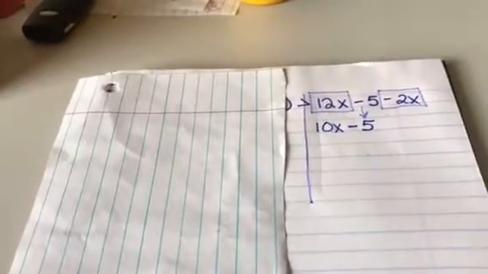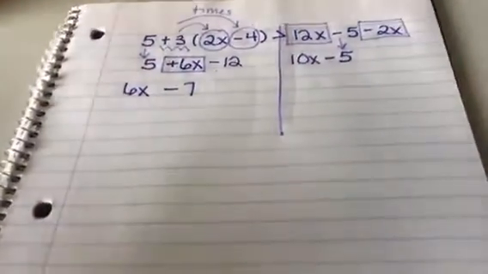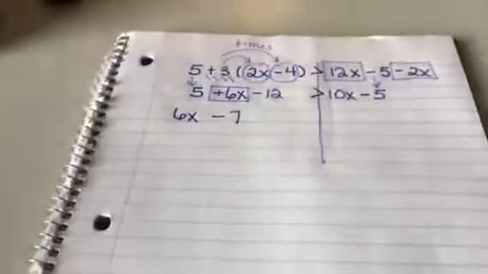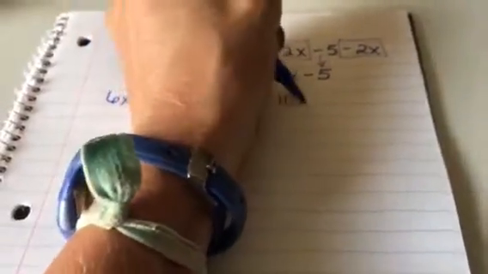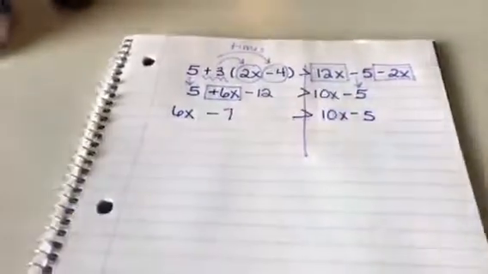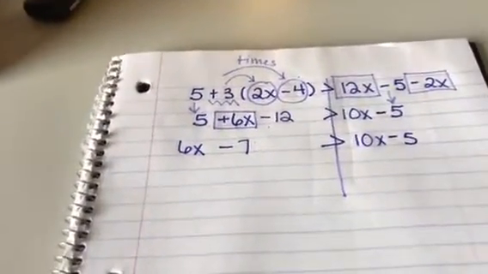They are different, so we cannot simplify them. Now that both sides are simplified, let's make sure that we have our greater than symbol. And we're just going to rewrite the 10x minus 5, so now both sides are on the same line. All right, now we are going to work on solving for x.